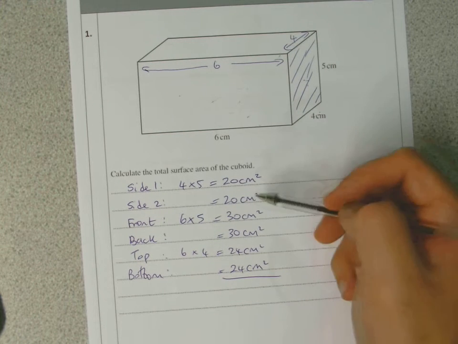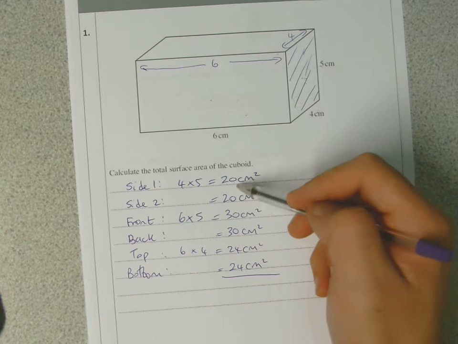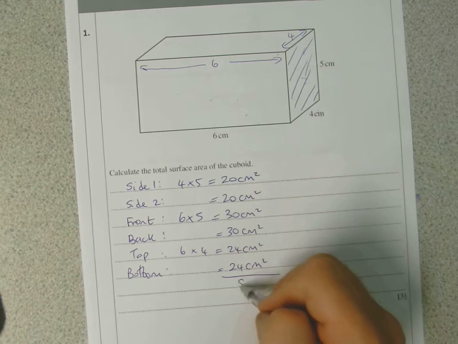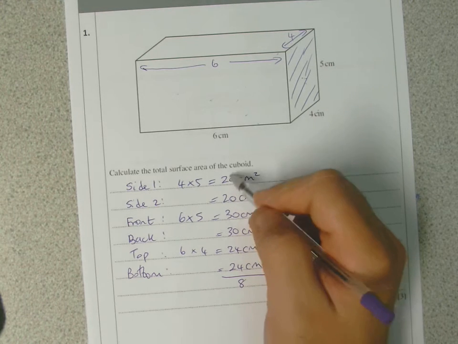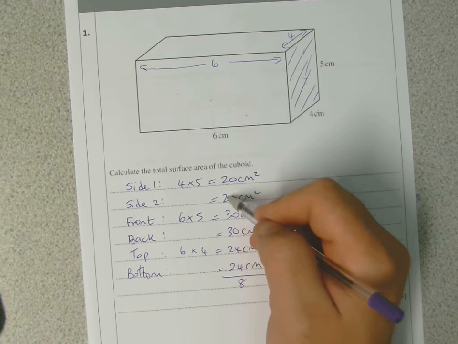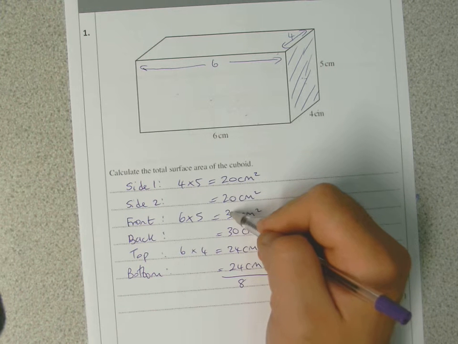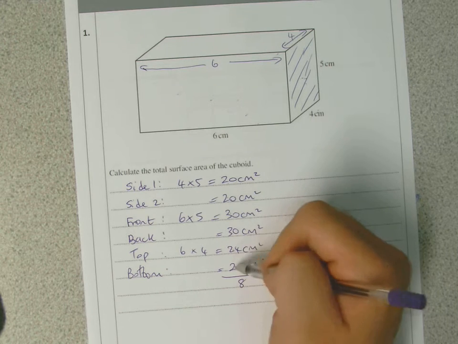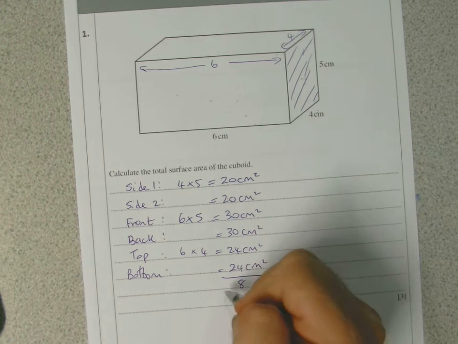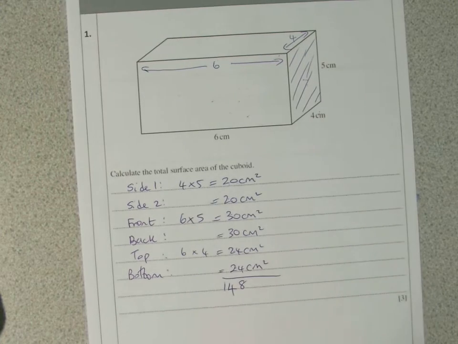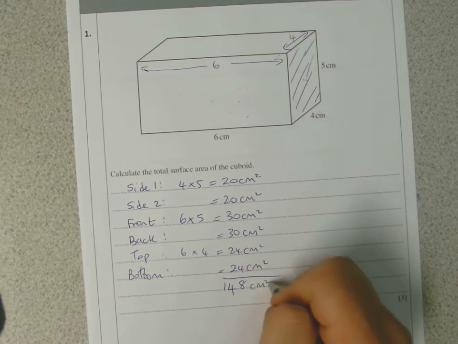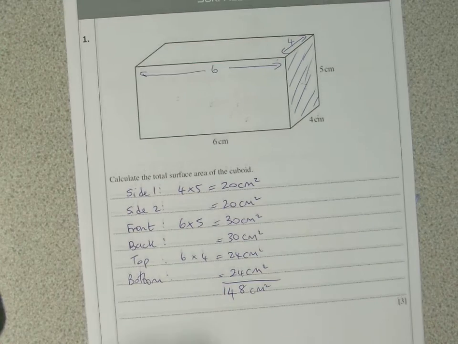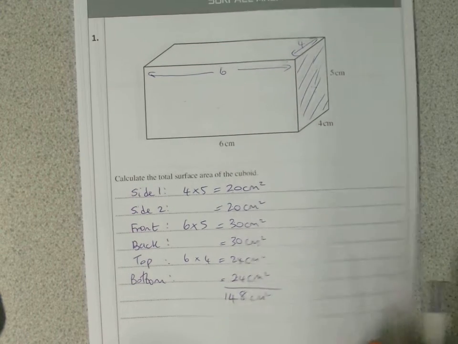Okay, so this possibly could be in a non-calculator exam, so add up the units, you get 8. Add up the tens. It's good the way I've lined them up, so it's easy for me. 2 plus 2 is 4, plus 3 is 7, plus 3 is 10, plus 2 is 12, plus 2 is 14. So I've got 148. I've now worked out the area of all of the surfaces of this cuboid. There's my answer.